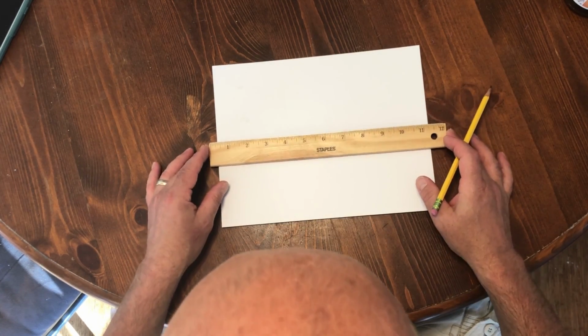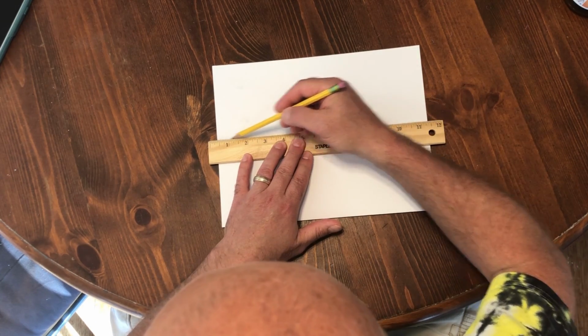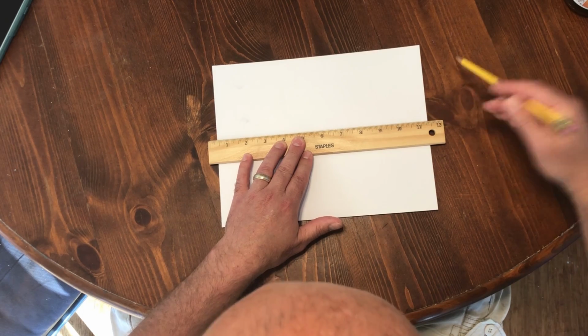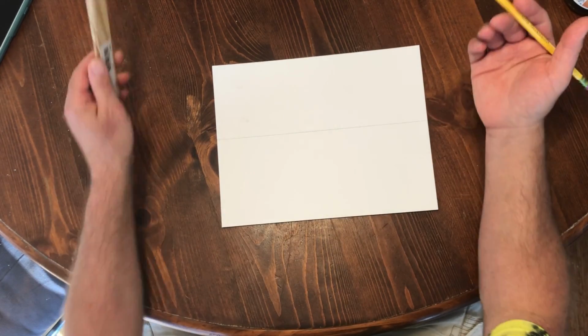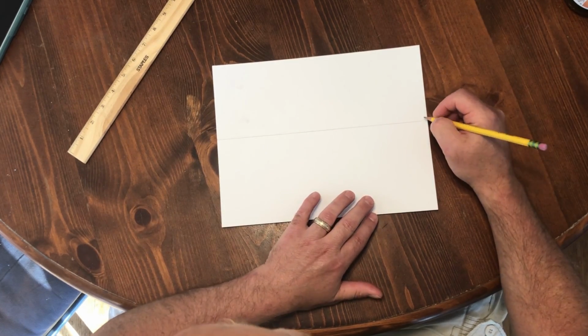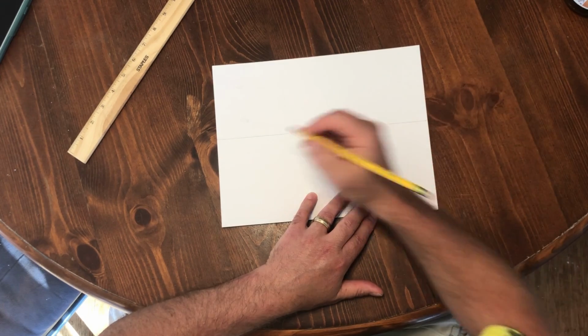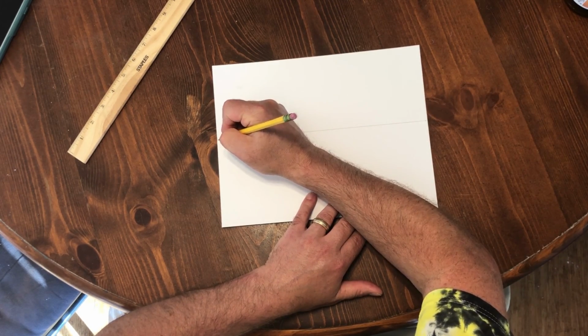I'm going to draw a little darker than you should, because I want to make sure the camera's picking it up. This is the hard lead. You should draw as light as you can, because it's easier to erase. Now this is 2-point perspective, so there's going to be 2 vanishing points. One over there on the right hand side, and one over here on the left hand side.